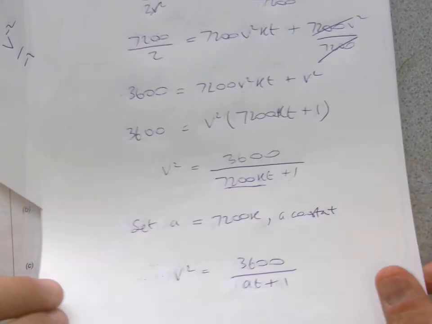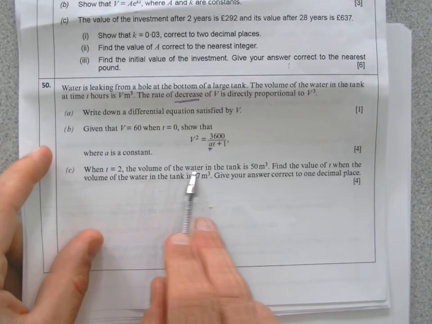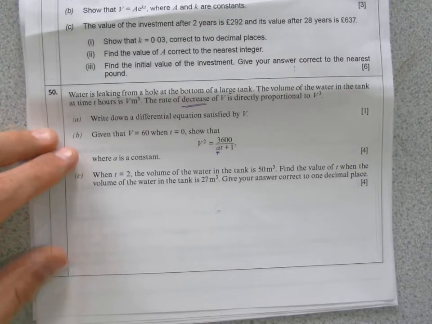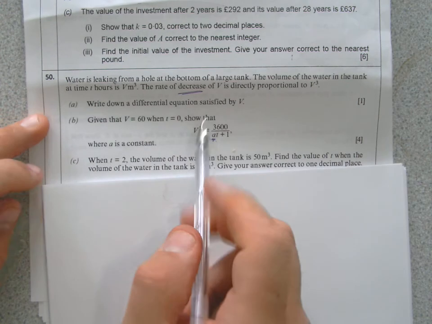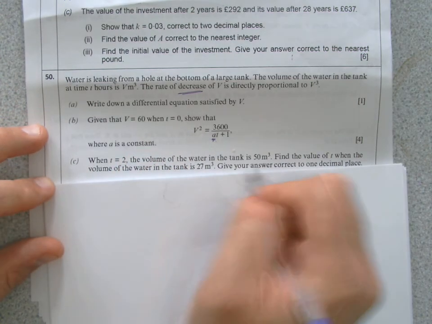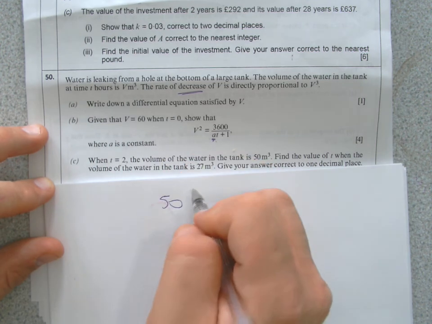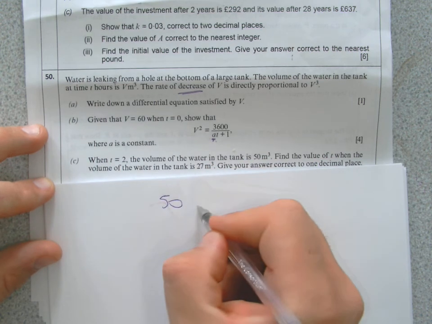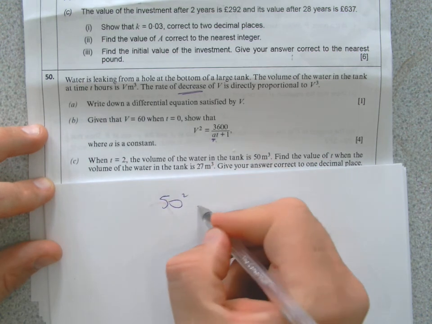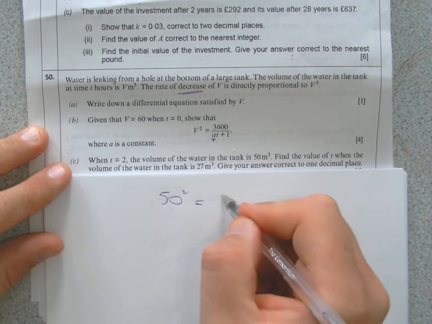Now part C, it says when t equals 2, the volume of the water in the tank is 50. Now they've given you this information so you can work out constant a. So t is 2, v is 50, so we put that in there. And remember, if you struggle with part B, you can still answer part C. C is doable even if you didn't get part B out. Just substitute things in because they're giving you this here. So you're at least picking up some marks, like you could get half marks, which is better than 0.